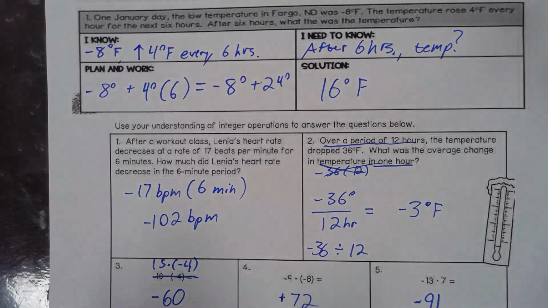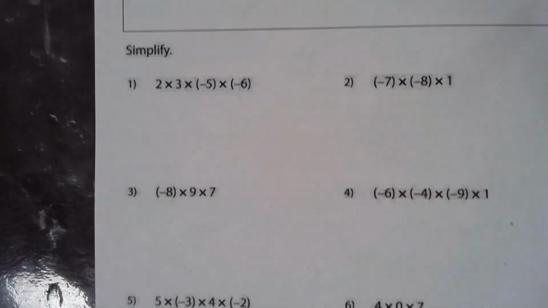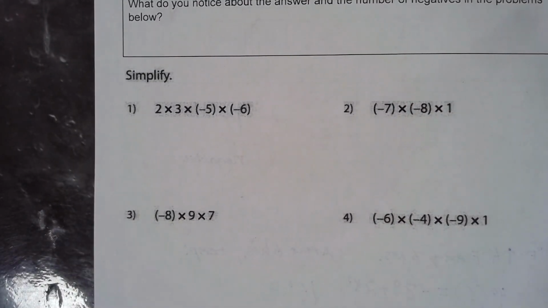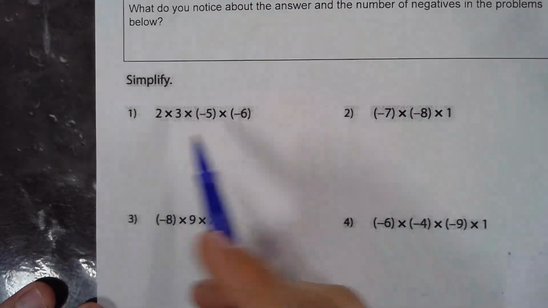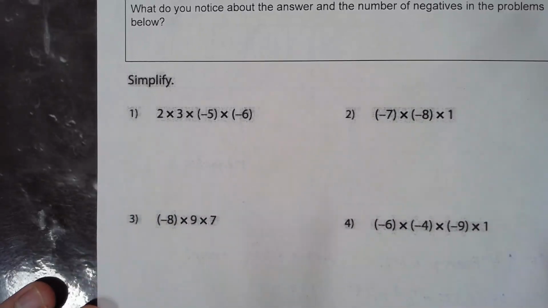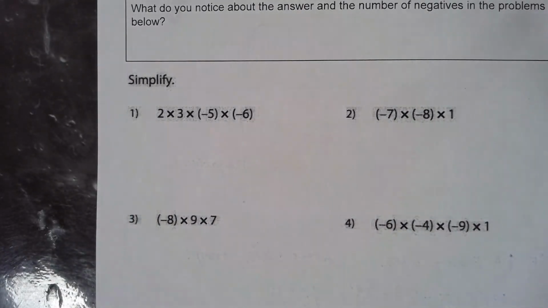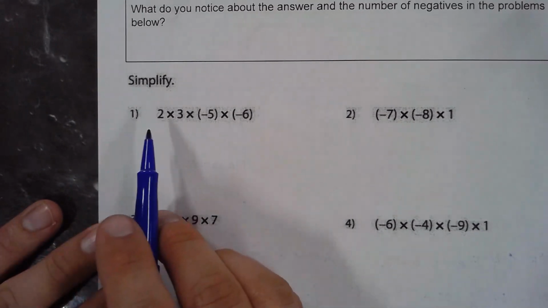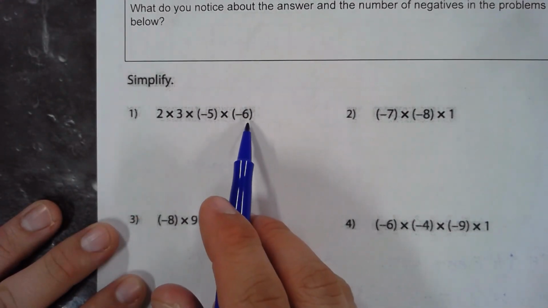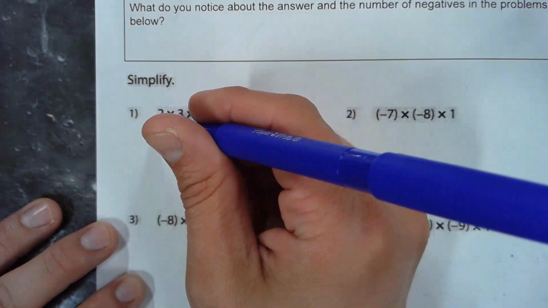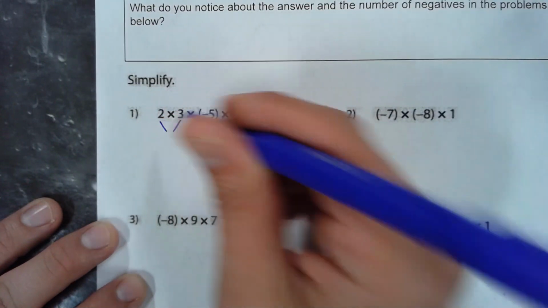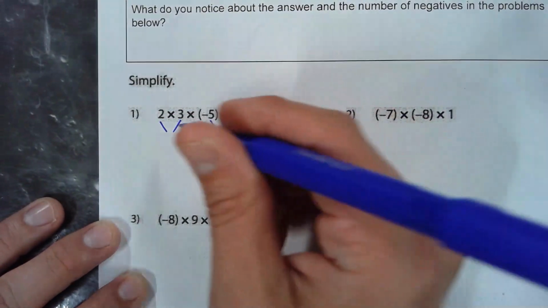Anybody need time before I flip that over? Okay. Let's see. I know I want to do at least one of these on the back with you guys. Yeah, let's do the first two together, and I'll have you guys do the other four on your own. So this looks like a lot, but if we just break it down into pieces, it'll be much easier to work out. So number one says 2 times 3 times -5 times -6. So let's just break this into two problems. Let's do 2 times 3 and -5 times -6.